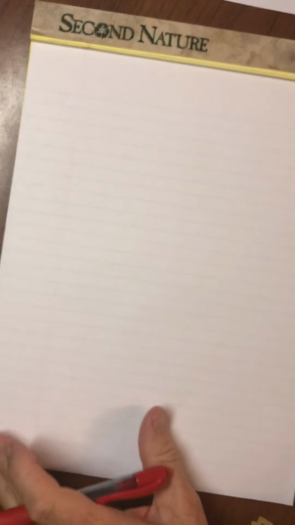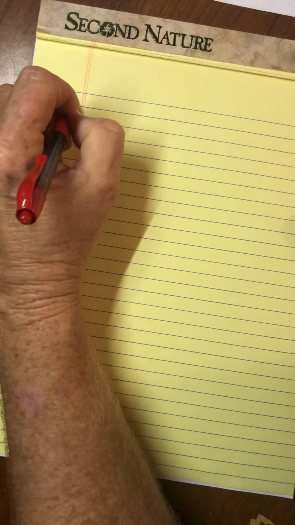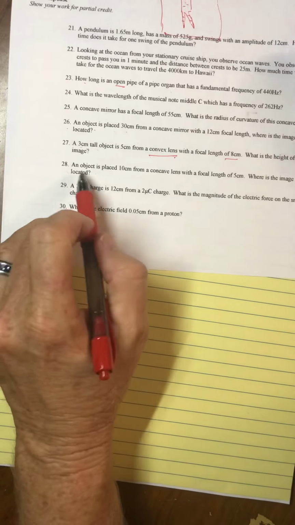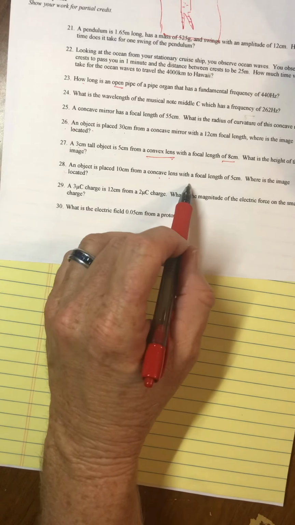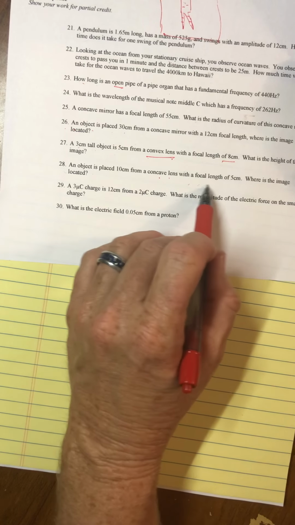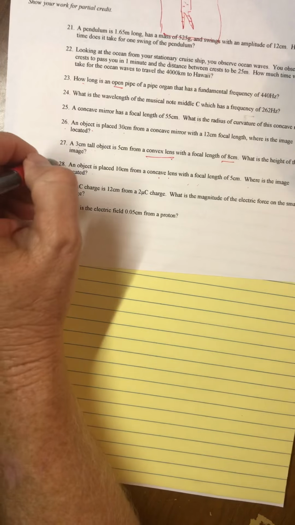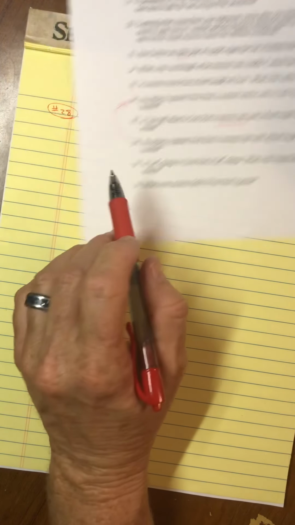Okay, on to number 28 here. Number 28 says an object is placed 10 centimeters from a concave lens. So we've got the lens again, and it's concave with a focal length of 5. And then where is the image located? This sounds a lot like what I just did in 26. I'm going to have to use both formulas, take one and substitute into the other. But I have to make sure I've got the right formula.